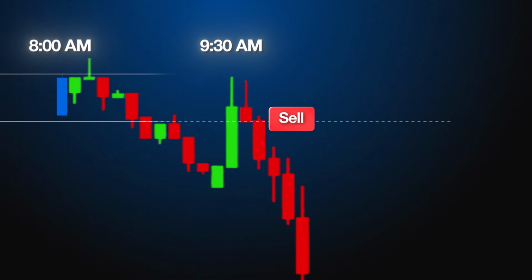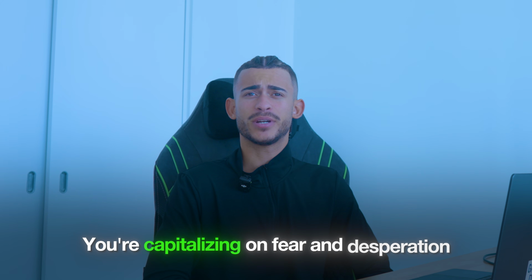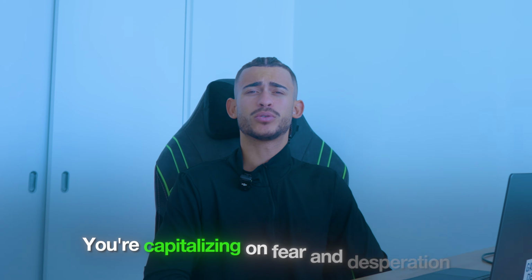This is why the break and retest setup works so well. You're not guessing. You are trading at the exact level where trapped traders are forced to exit their positions. In other words, you're capitalizing on fear and desperation. And the banks know this. They engineer these moves specifically to trigger these exact reactions. When price breaks a key level, the banks know there are trapped traders on the wrong side. And when price retests the level, the banks know that these traders will exit, providing the liquidity that the banks need to fill their own massive positions.